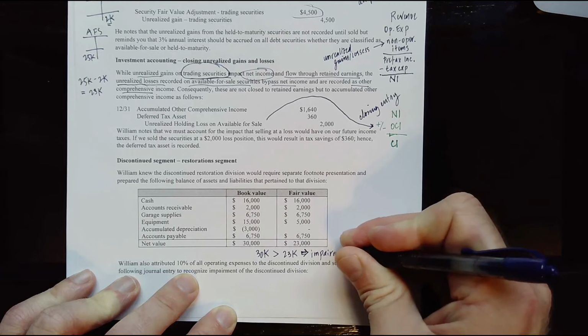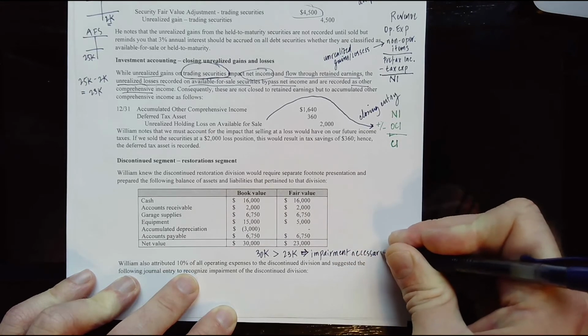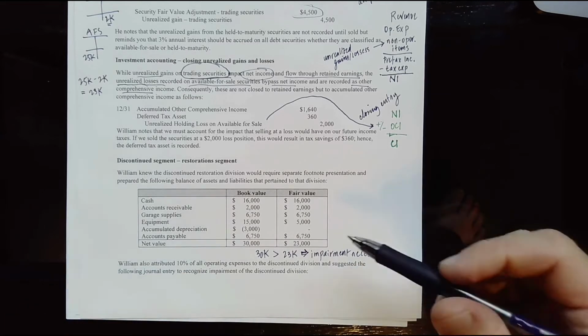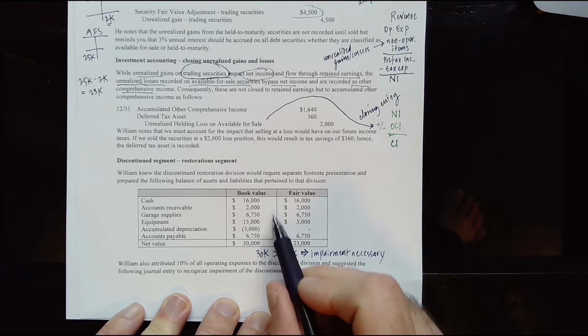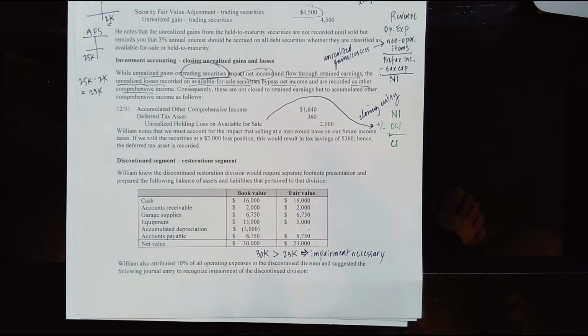More to the point, what I want you to see is that when we're impairing a discontinued division, really what we're doing is looking at all the assets of that division. This is the restoration division. Viezuchter was able to say $16,000 of cash goes to this, $2,000 of accounts receivable belong to that division, $6,750 of garage supplies. Well, what is it that has to be impaired?